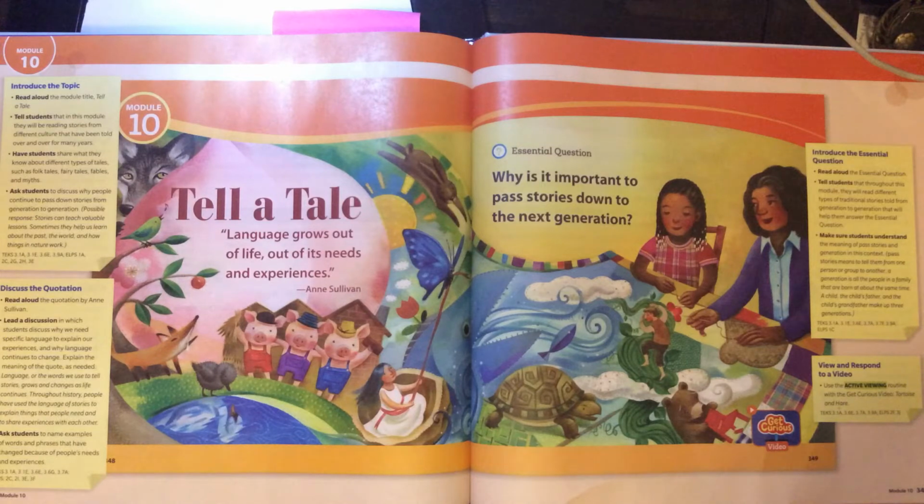The main purpose of this one is that you have to make sure that the students understand the meaning of passing down stories, and generations in this context. Passing down stories means to tell them from one person or group to another. A generation is all the people in the family that are born at about the same time.